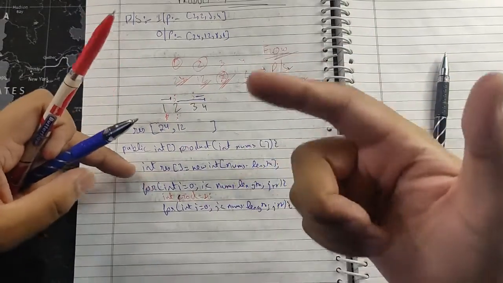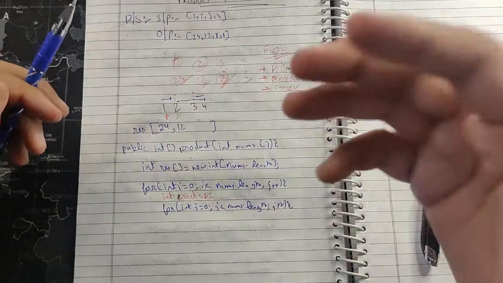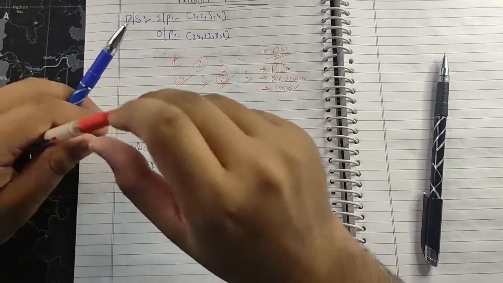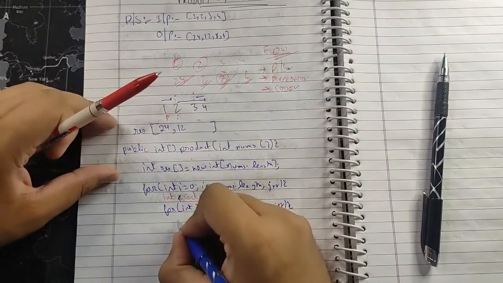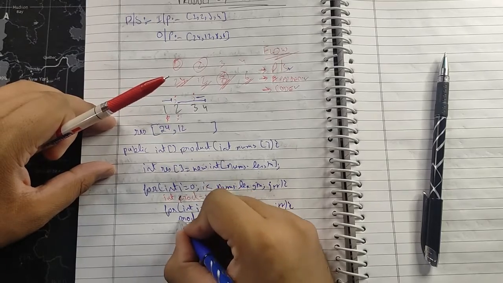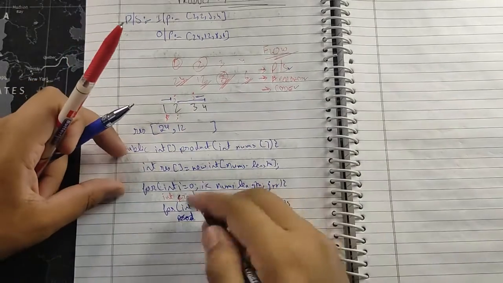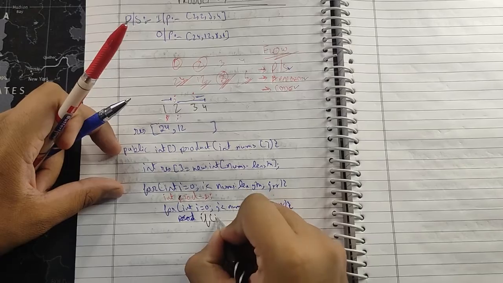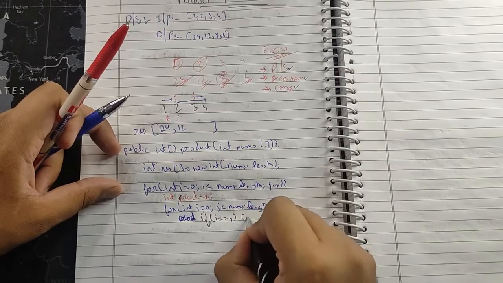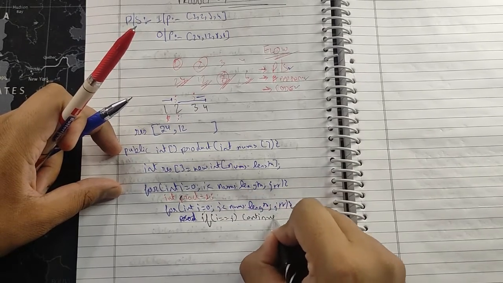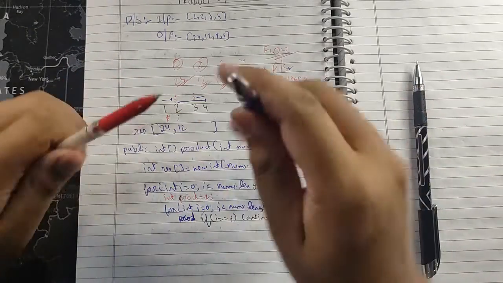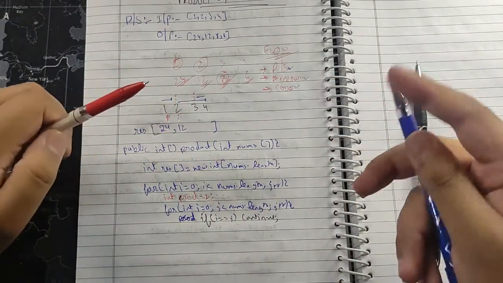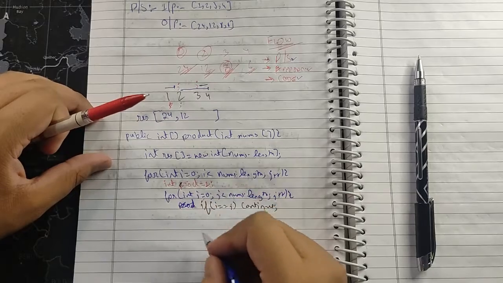Why I initialize with 1? Because if I initialize with 0, then 0 multiplied by anything will become 0. Okay, so now what I will do, I will just simply say product. Oh, first, before that, I have to make one condition. If i is equal to j, then just continue. We don't have to use this one, because I told you i and j values, we don't want to use them. Okay, all right.